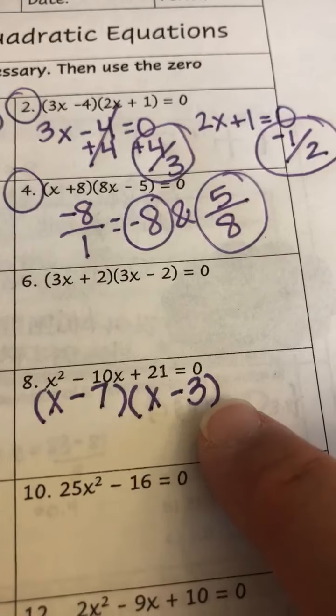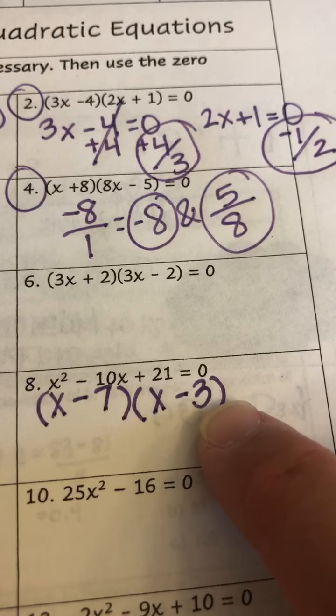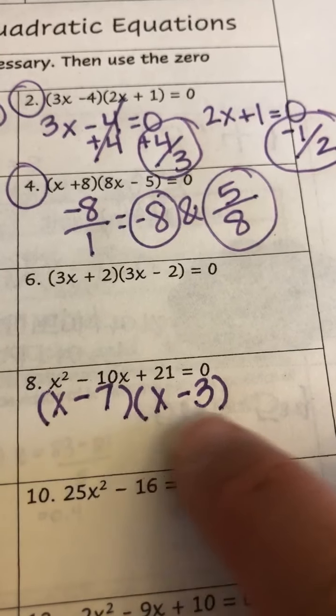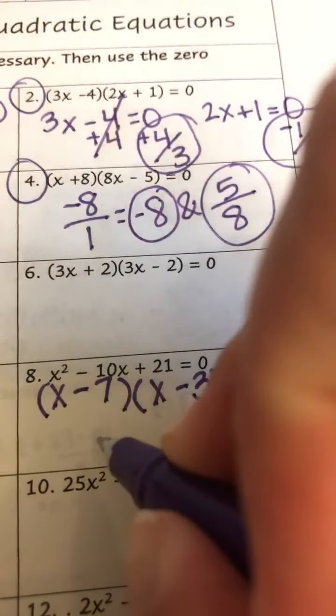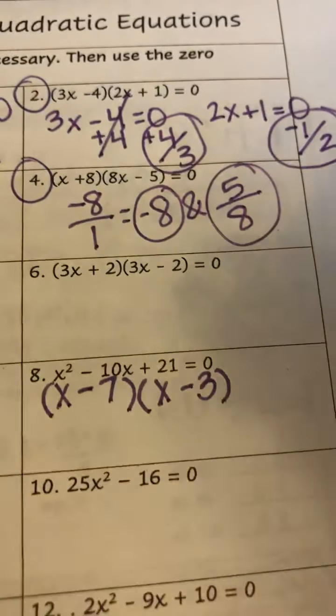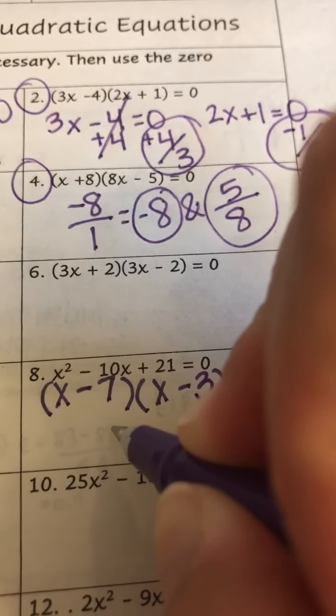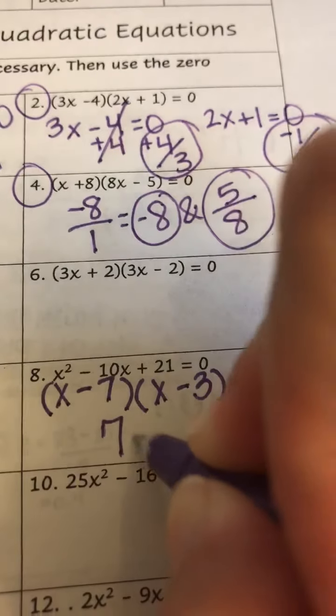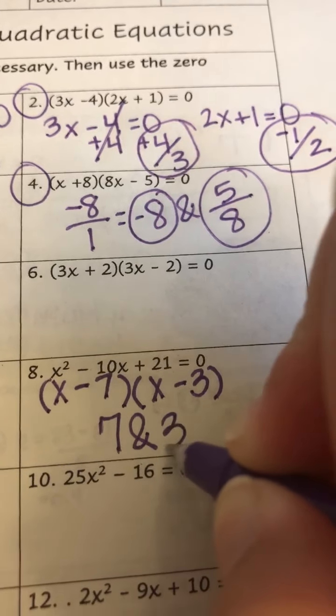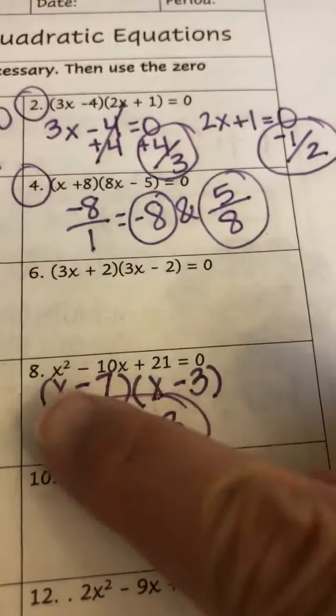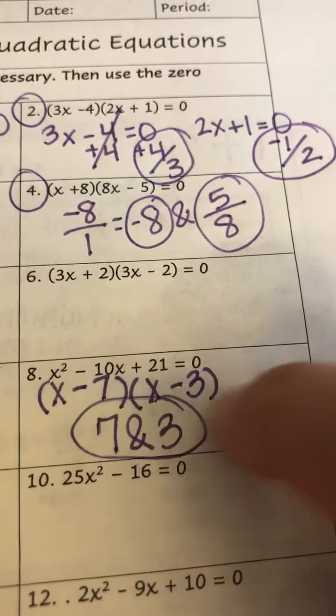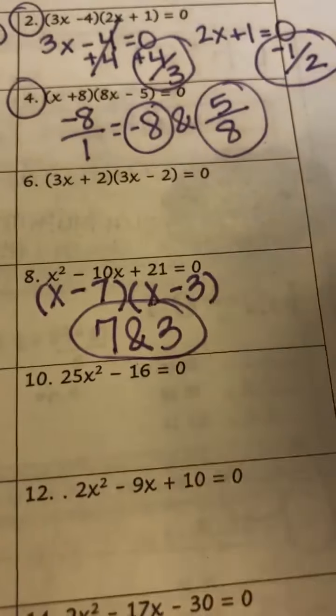Because when we add those two together, we're going to get the negative 10. But when we multiply them, we do get 21. So that would be how I solved it. And then your solutions would be a positive 7 and then a positive 3, because those values of x would make each of those factors 0.